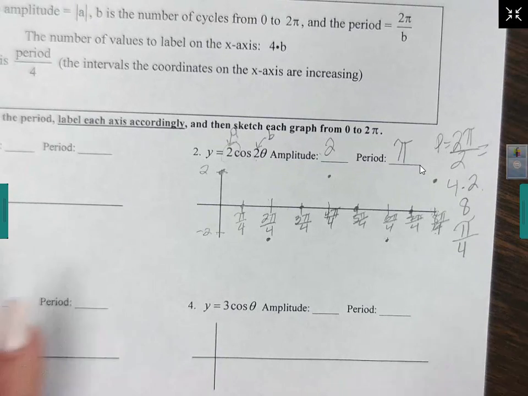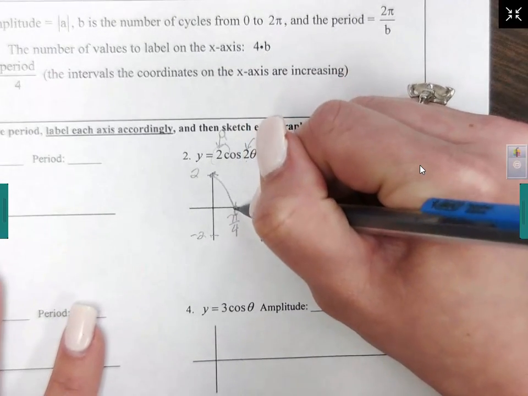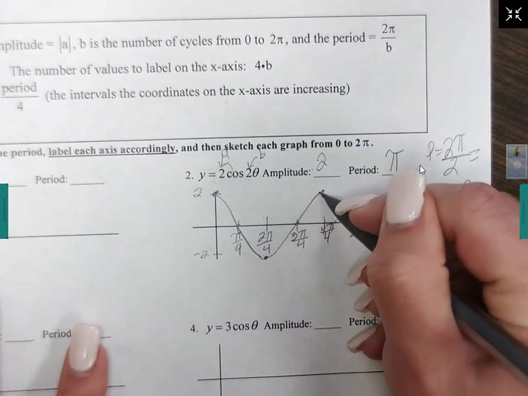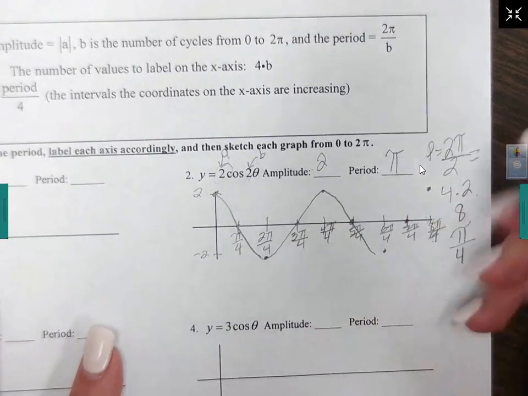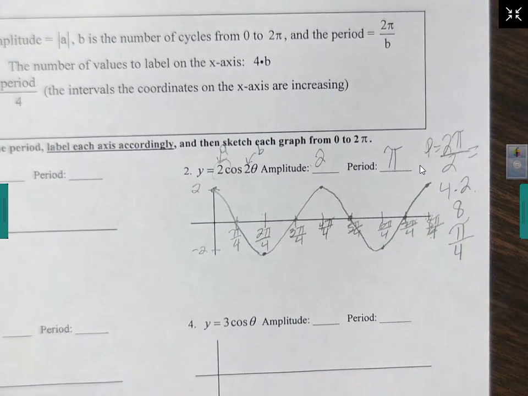Okay, so let's sketch this. All right, any questions? Okay, let's do one more.